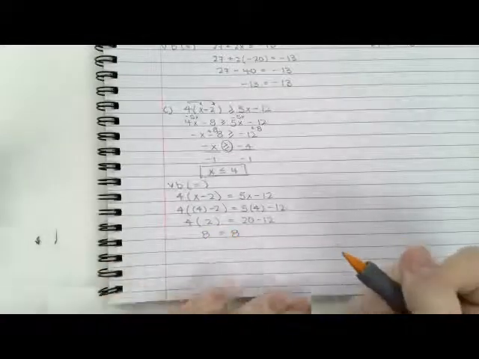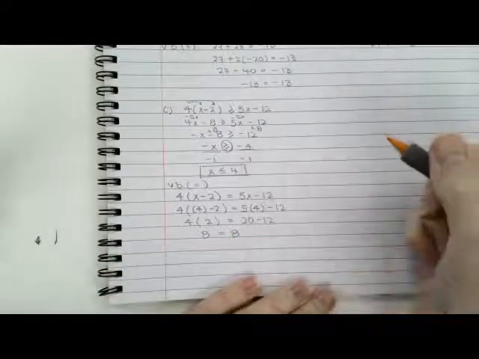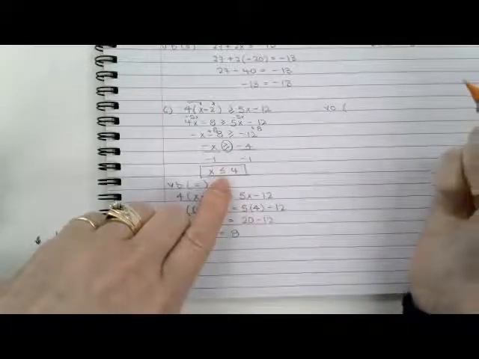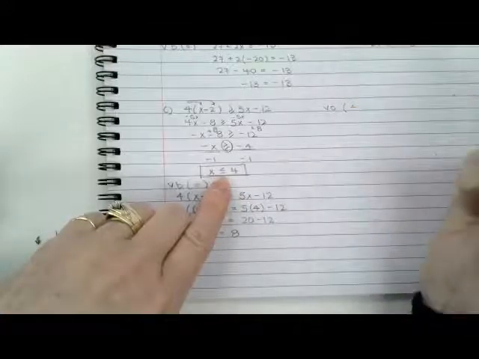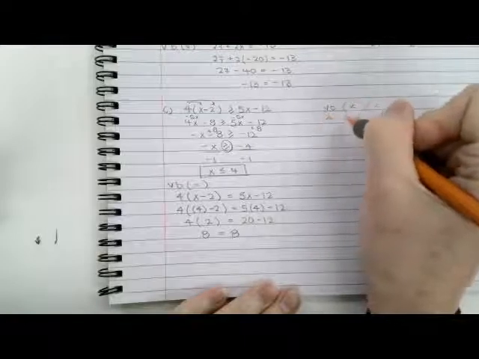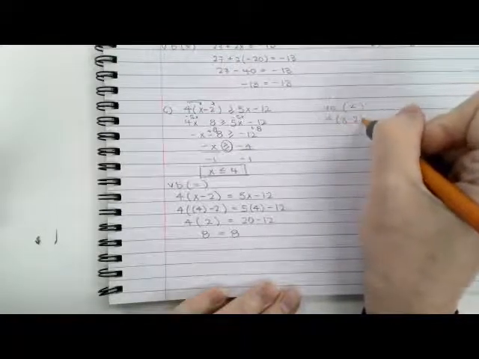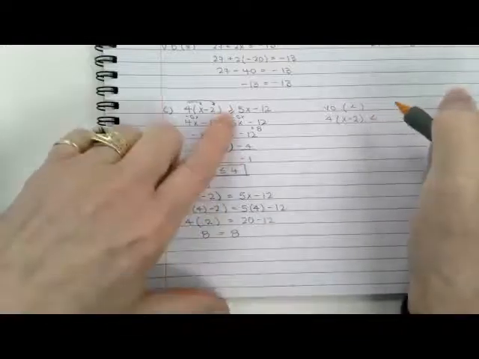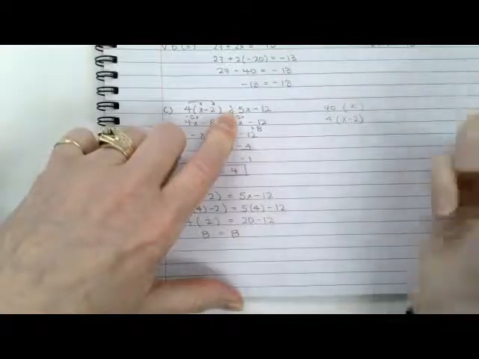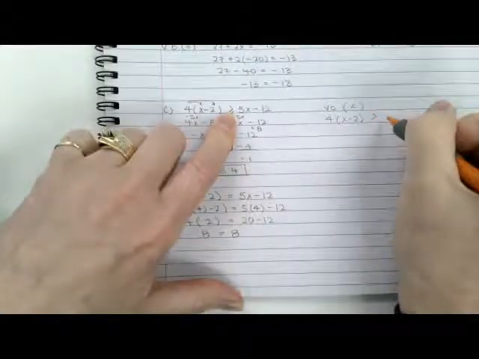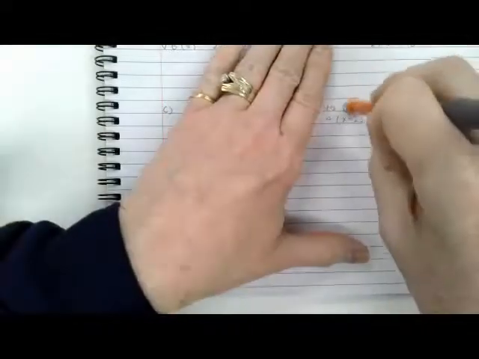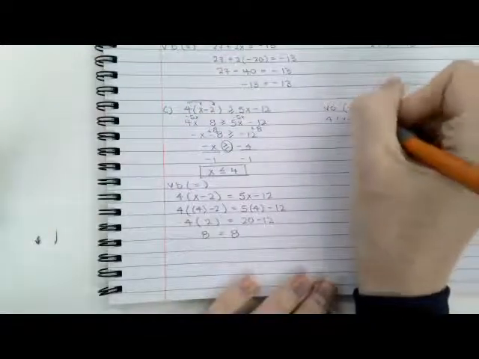Oh, hooray. That shouldn't be surprising to us. That's what we're looking for. Okay, and now let's verify the other. In this case, that's when our equation will be less than. So rewrite 4x minus 2 less, no, we're going to do exactly what it said here, greater than 5x minus 12, so this should have been a greater.